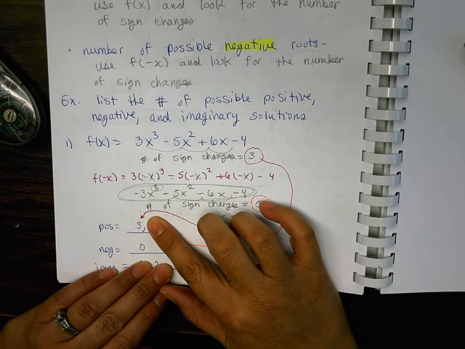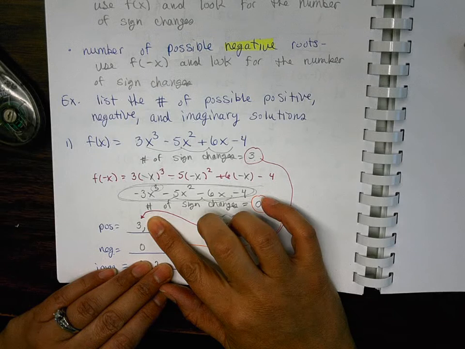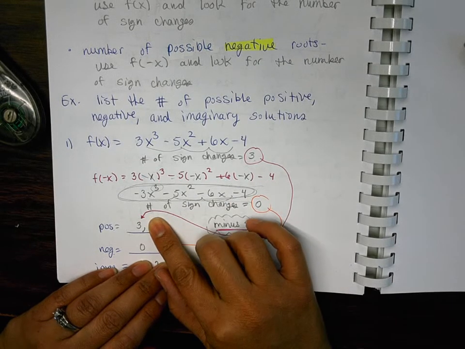Is there another question? Could you explain the imaginary again? Yes. All right. So this is all we have so far. The one possibility is all 3 of them are positive.